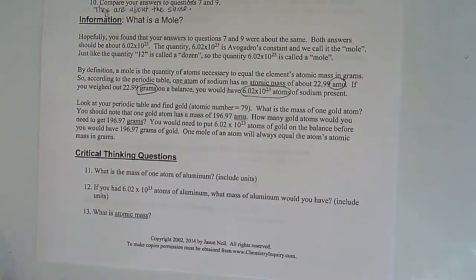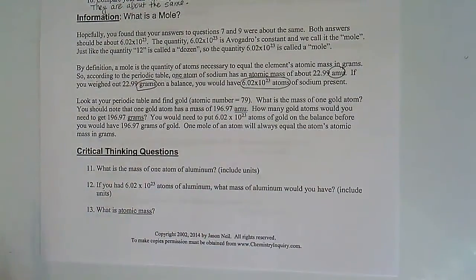Okay. Look at your periodic table and find gold, atomic number 79. What is the mass of one gold atom? You should note that one gold atom has a mass of 196.97 AMUs. How many gold atoms would you need to get 196.97 grams? You would need to put 6.02 times 10 to the 23rd atoms of gold on the balance before you would have 196.97 grams of gold. 1 mole of an atom will always equal the atom's atomic mass in grams.